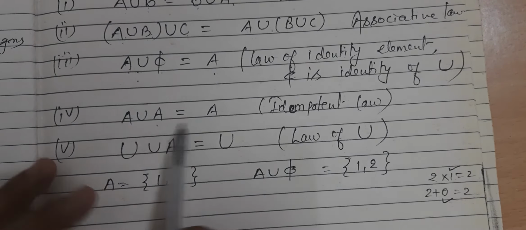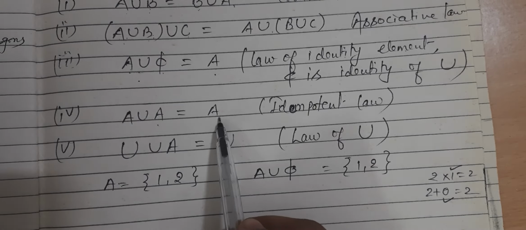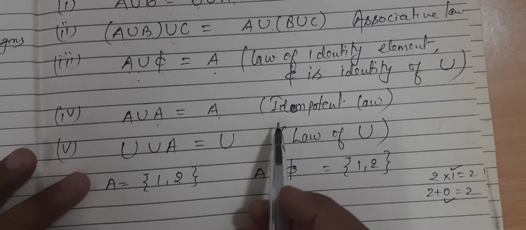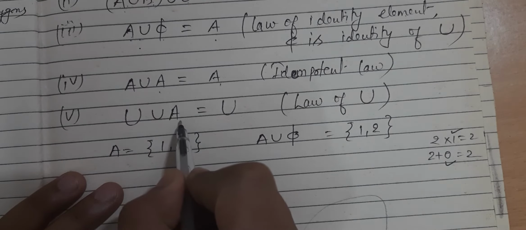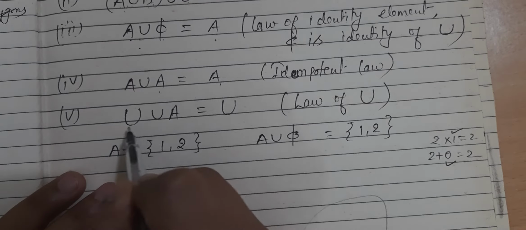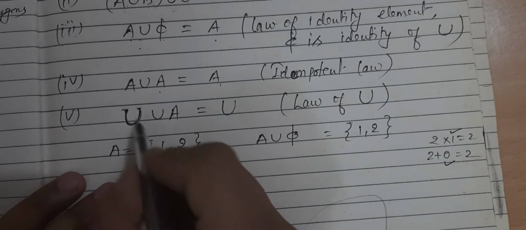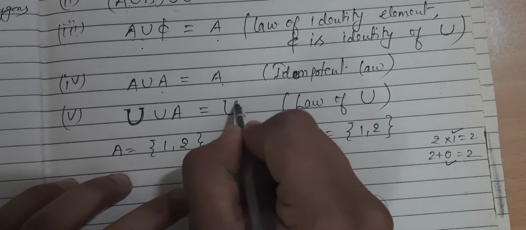Now A union A is A only. Union with the set itself is that set only. So this is called idempotent law. And if we take union with the universal set, we know that the universal set is the biggest one. So in union the result is always the bigger set.